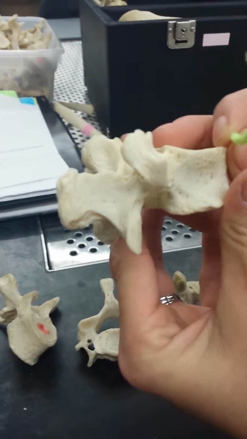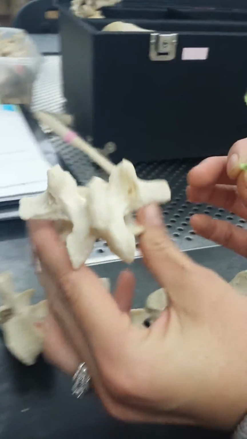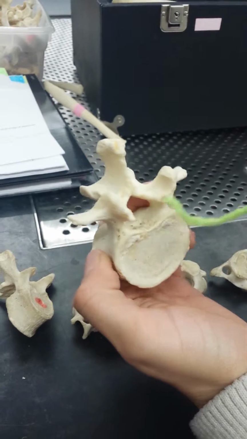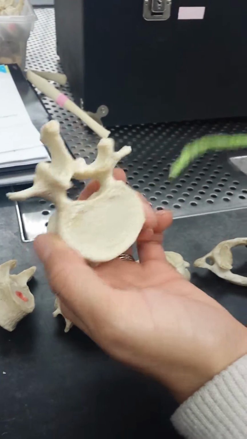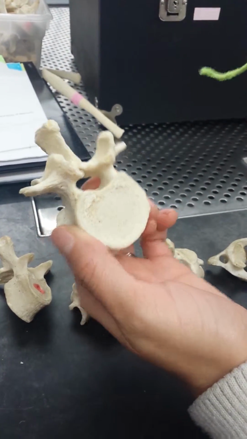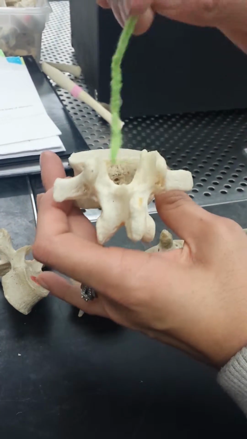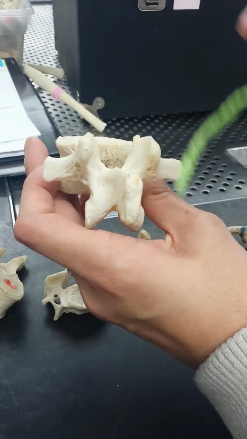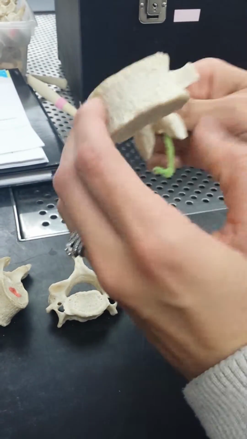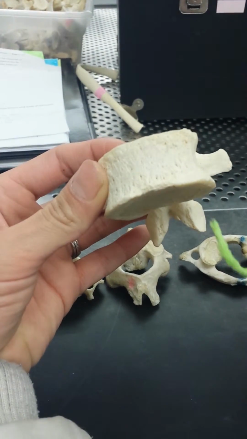For lumbar, it's a bigger body and it looks like a moose. And so this would be the vertebral foramen, transverse process. The superior articular processes are kind of inward and curved, and then the inferior is pointing more towards the anterior view and laterally.